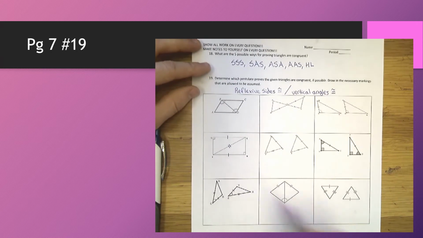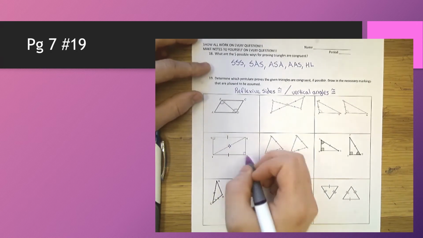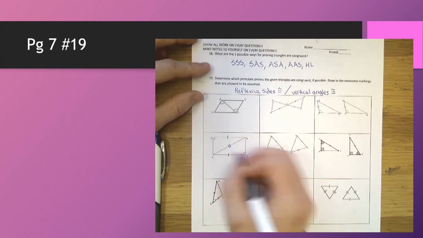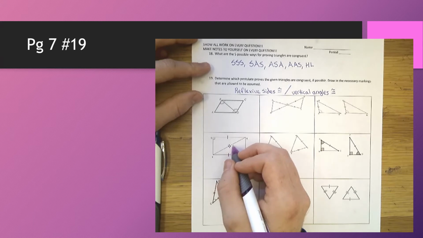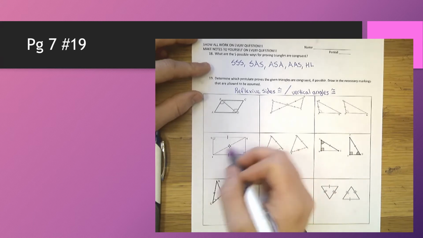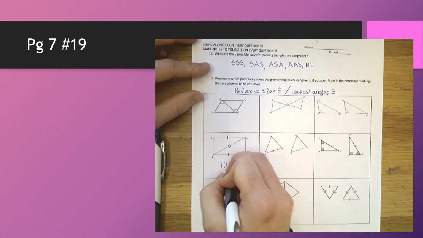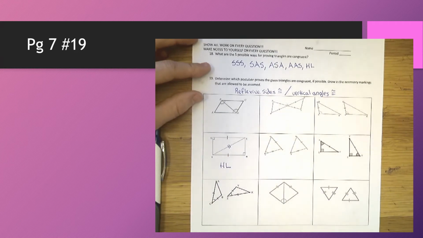This is called reflexive. So this is reflexive property. Now, I have a 90-degree angle and I have a leg, and the longest side in a right triangle is going to be the hypotenuse. So this one is going to be hypotenuse leg. So that's how we prove triangle congruence.